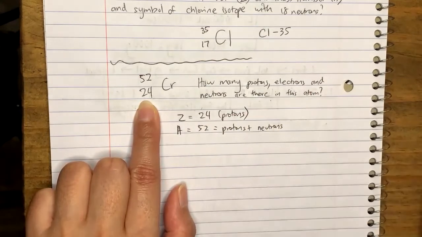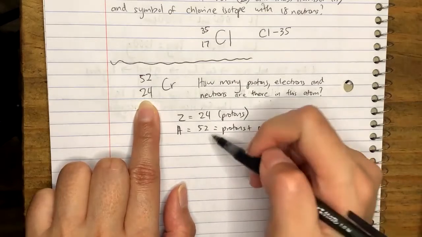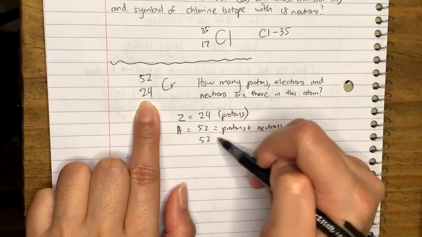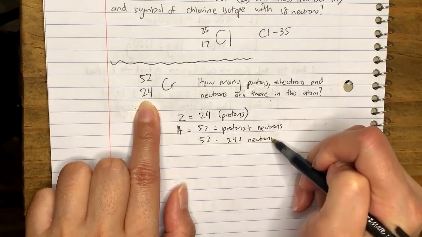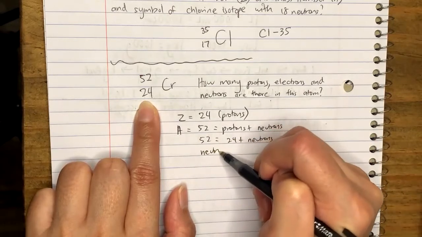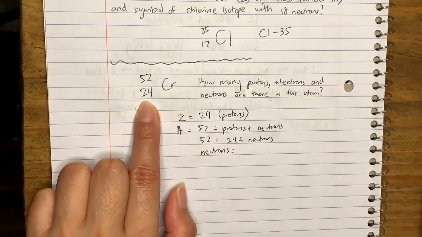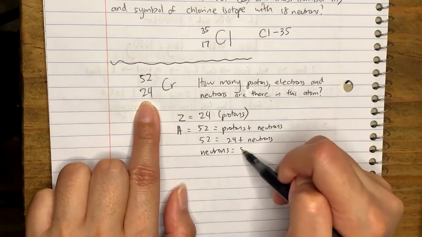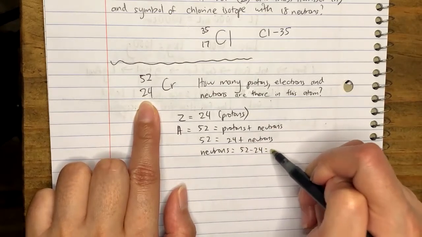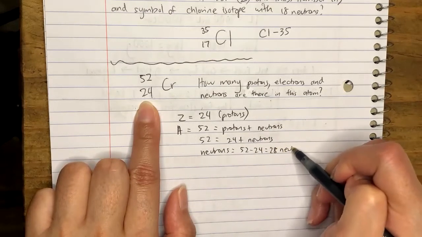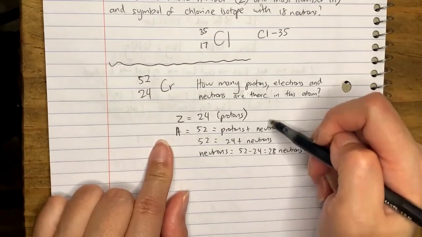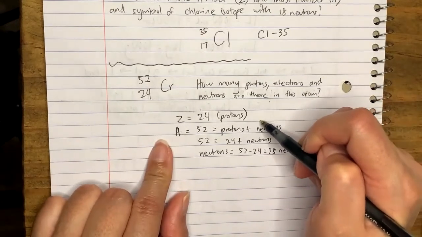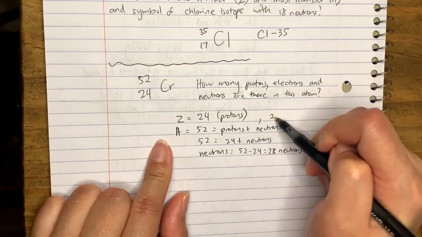We already knew how many protons there were. That was 24. So 52 equals 24 plus the number of neutrons. How many neutrons do we have? We take 52 minus 24. You get 28 neutrons. Now, because we said it was an atom, our number of electrons is also 24.